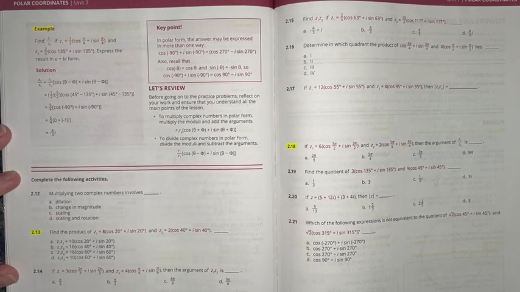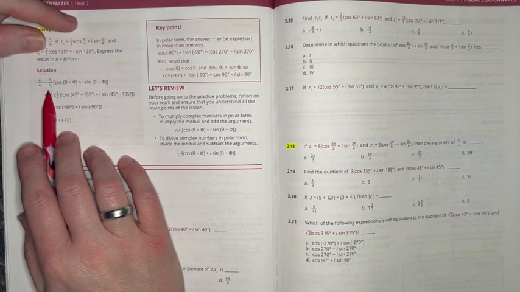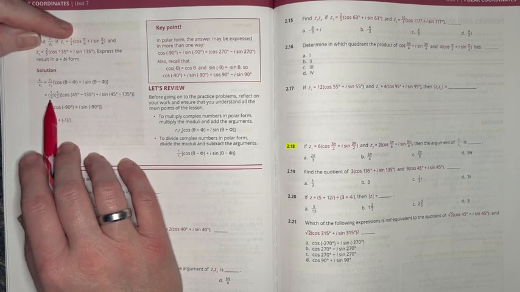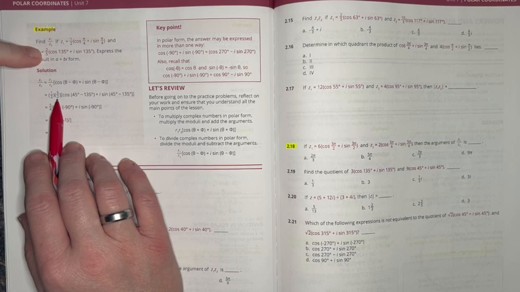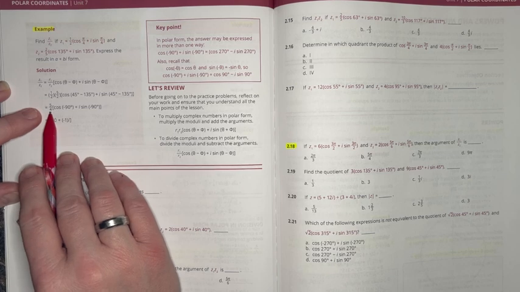Express your results in a plus bi form. Okay. R sub 1 divided by R sub 2, they're both fractions. We can't divide a fraction by another fraction, so we're going to multiply by the reciprocal. The reciprocal of 2/5 is 5/2, right? So 1/2 times 5/2 is 5/4.